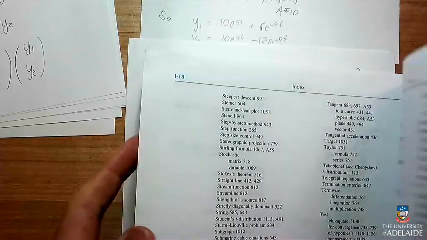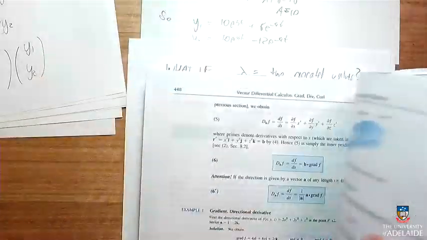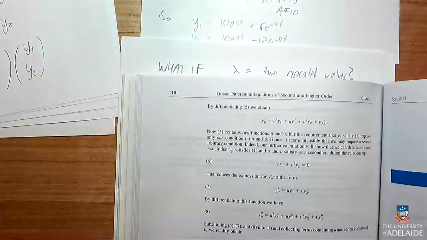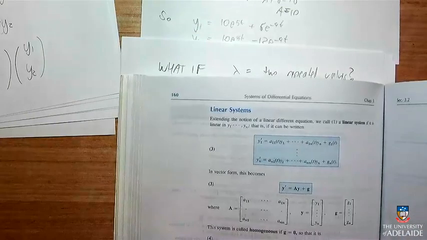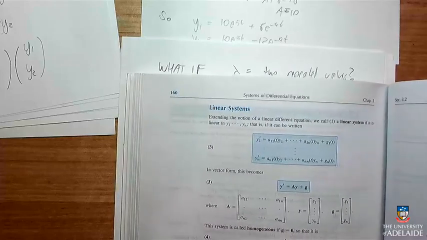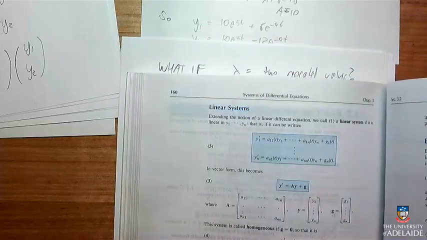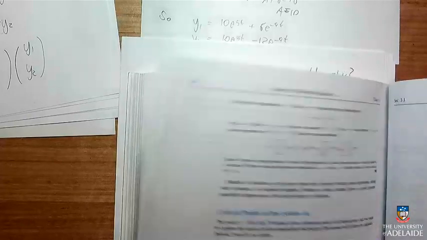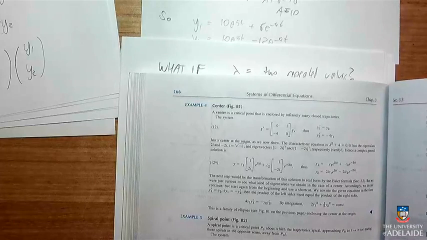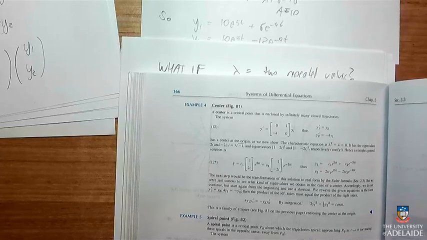This is called systems, right? System of differential equations. 159. What? Where'd it go? Oh, okay.